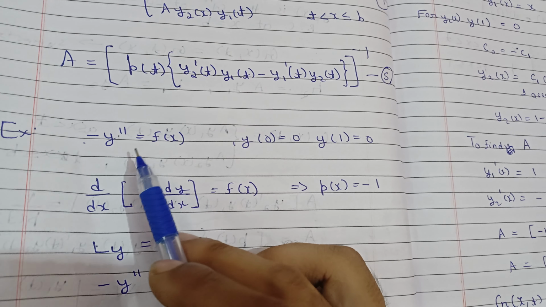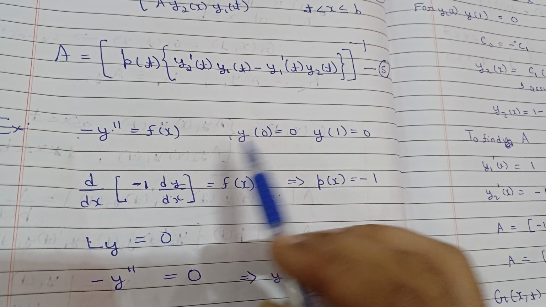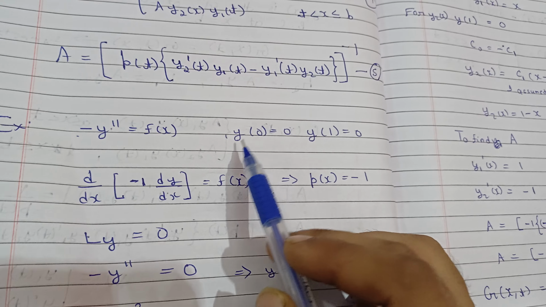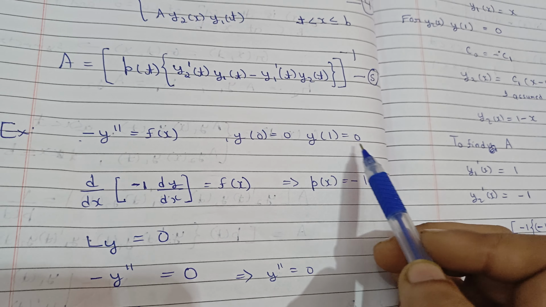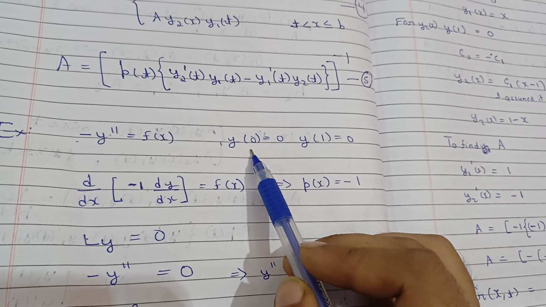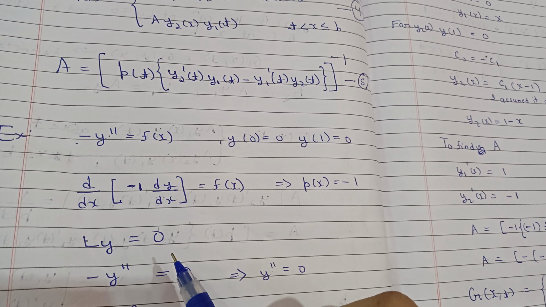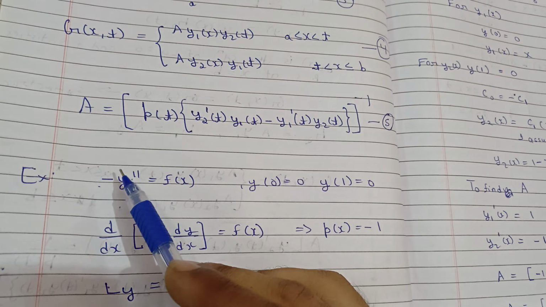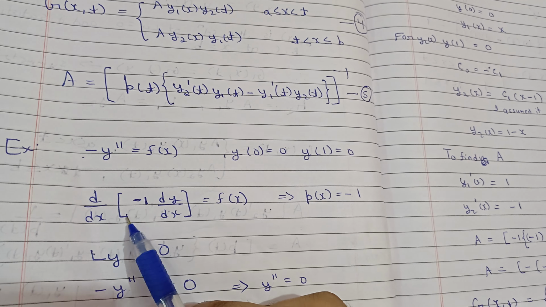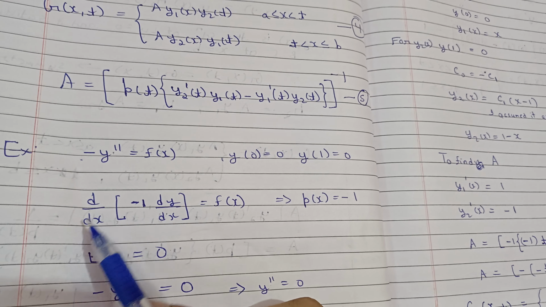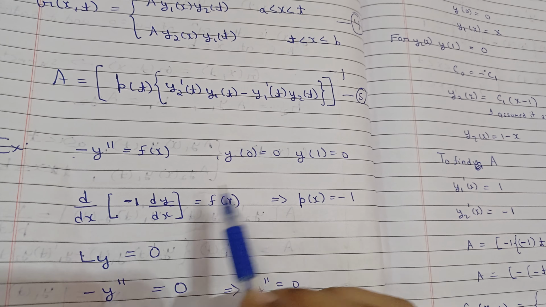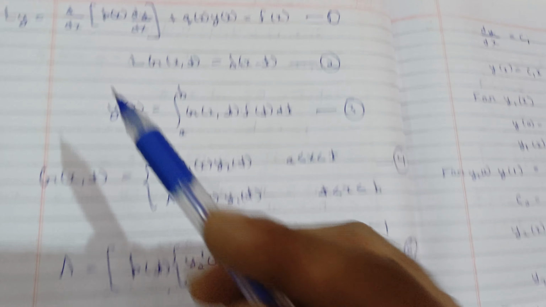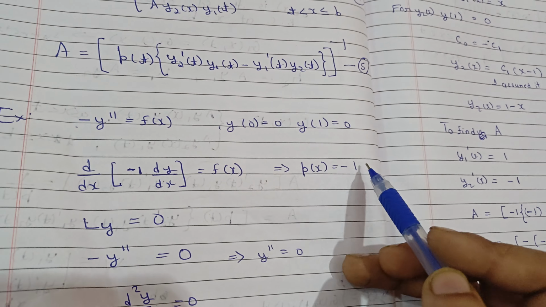The given differential equation is minus y double dash equal to f(x), and boundary conditions are given, not initial conditions: y(0) equal to 0 and y(1) equal to 0. So it is defined for 0 to 1, and these are your boundary conditions. Then first we will write this in the standard form. We can write this minus y double dash as d/dx of (minus 1 dy/dx). This will again give you minus d square y by dx square. So this is equal to f(x). Now this is in this form. So compare this and you will get p(x) equal to minus 1.